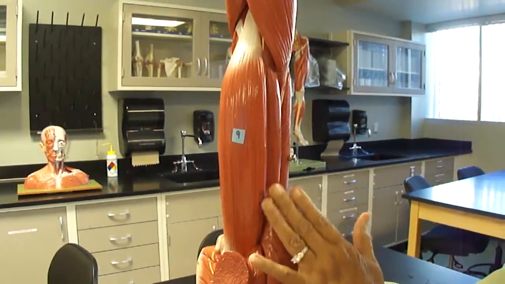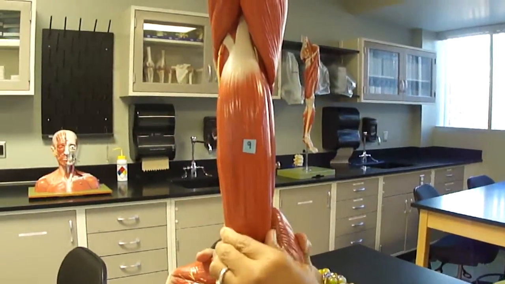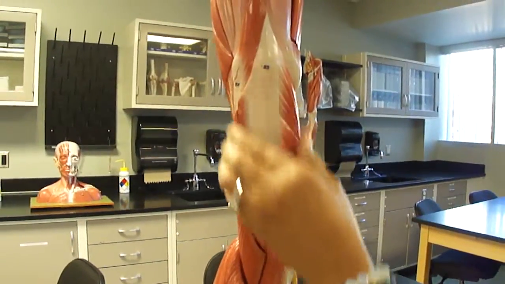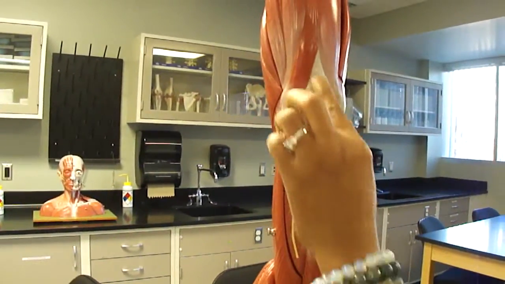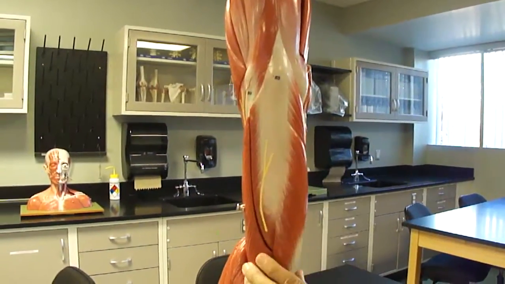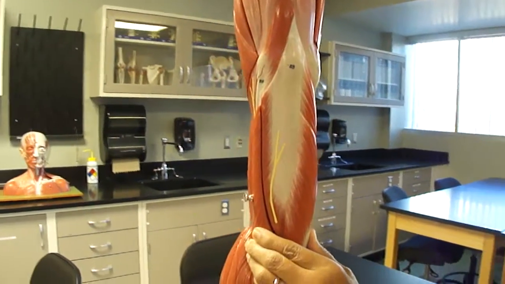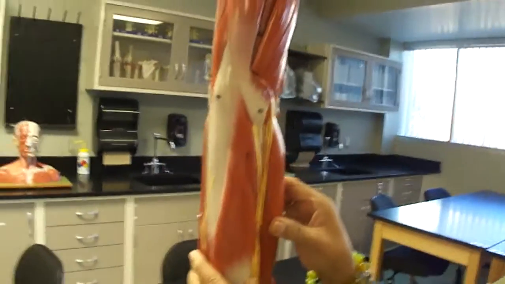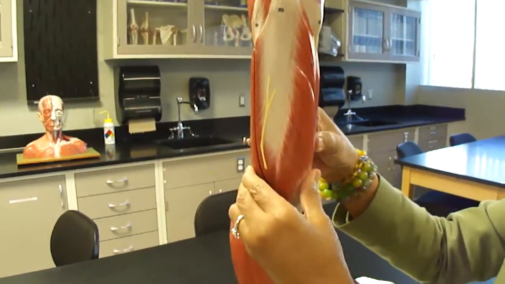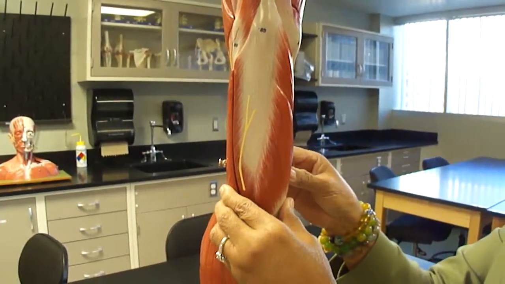Okay, the muscle opposite to your biceps brachii is your triceps brachii. You know your point of reference. If you can see that olecranon there of your elbow, that is the point of attachment, the distal attachment of your triceps. So if biceps brachii is responsible for flexion, then your triceps is responsible for extension. They are antagonists with each other.